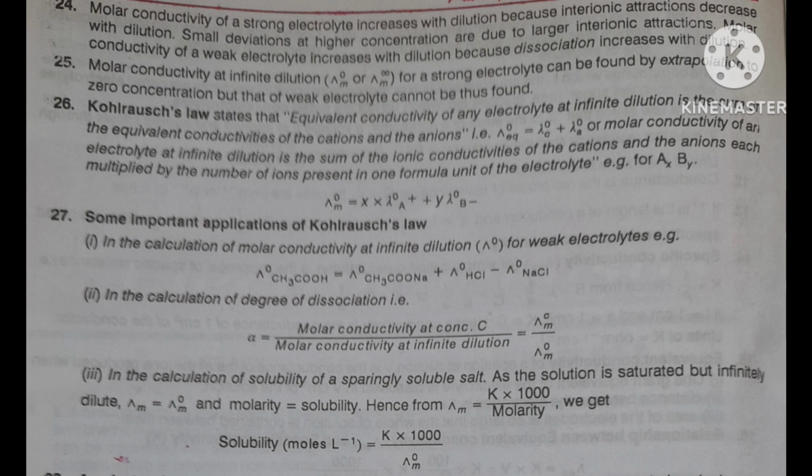The third application I am telling you is in the calculation of the solubility of a sparingly soluble salt. Actually, the solution is saturated but infinitely dilute. Just remember, saturated means it will not dissolve any further. Some solute must be a little extra.